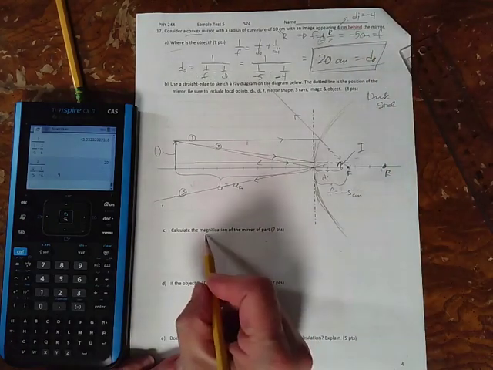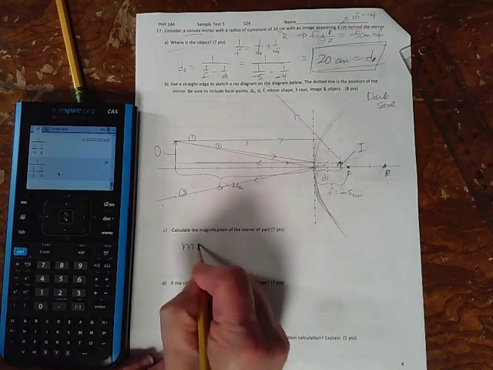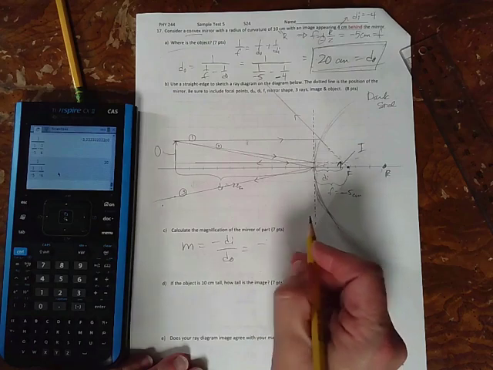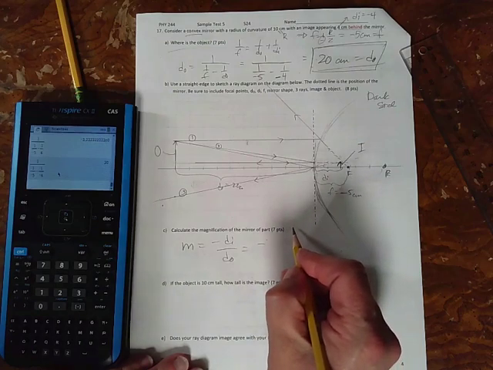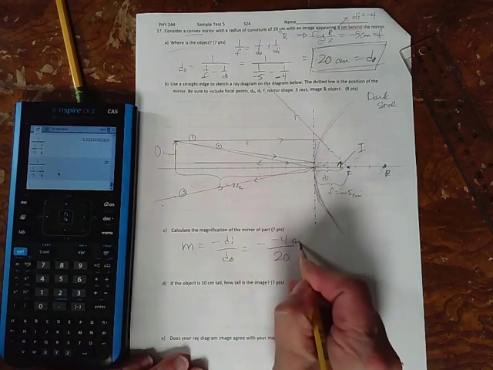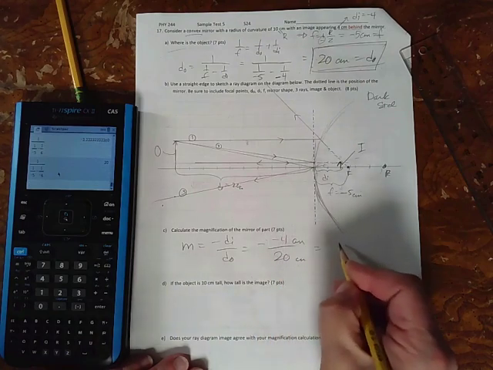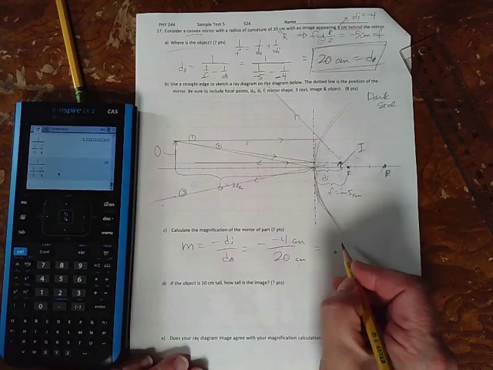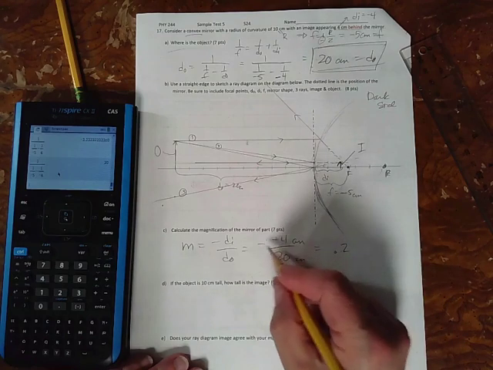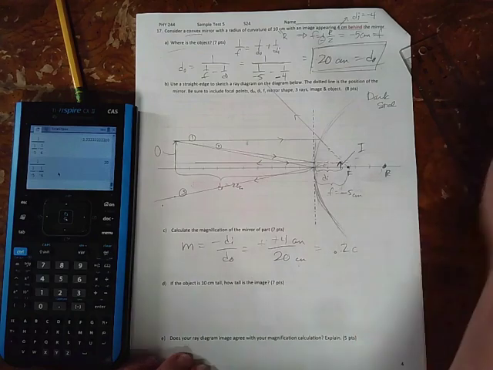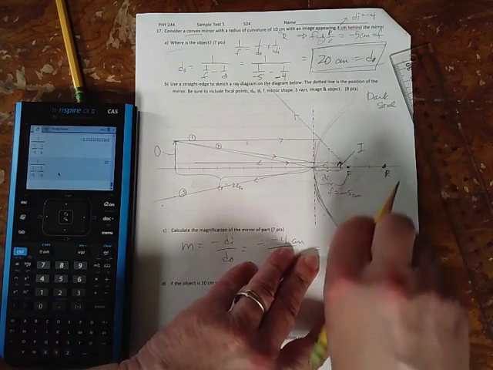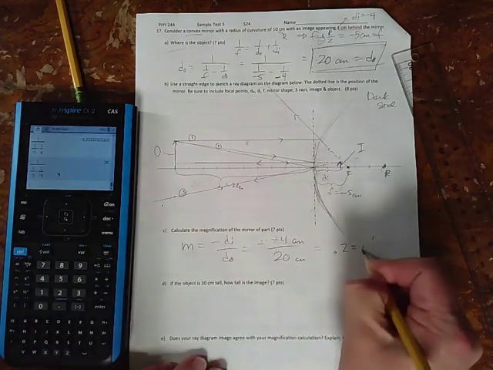Alright, part C. Calculate the magnification of the mirror. Same equation. M is negative di over do. Negative di is negative 4 and do is 20. So 0.2, 1/5. Yep. Negative and negative is positive. No units on magnification. 0.2 is M.